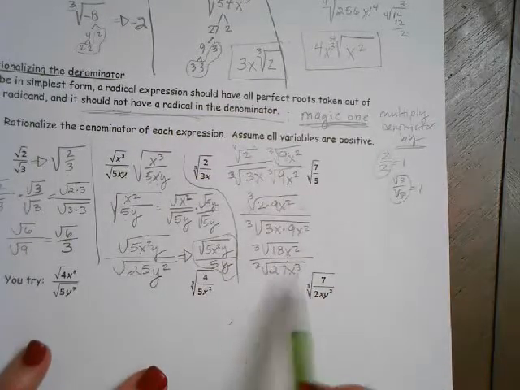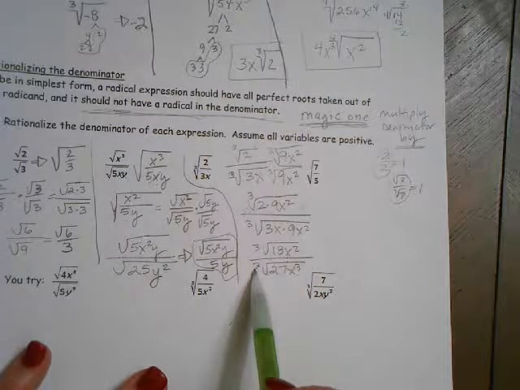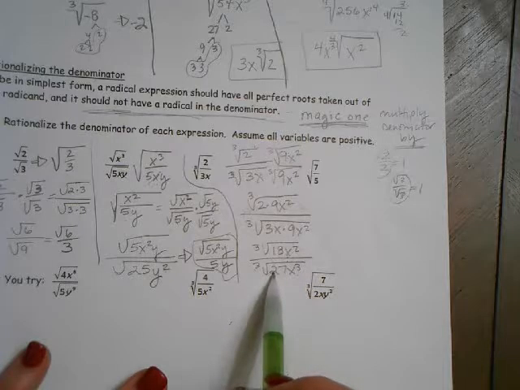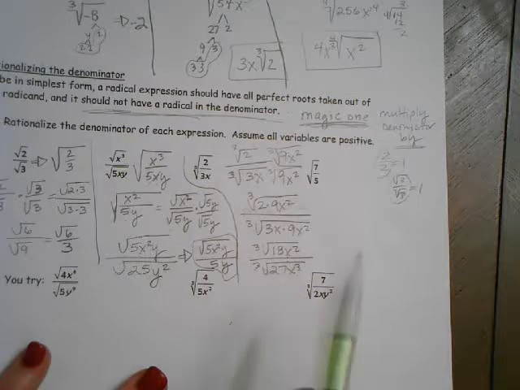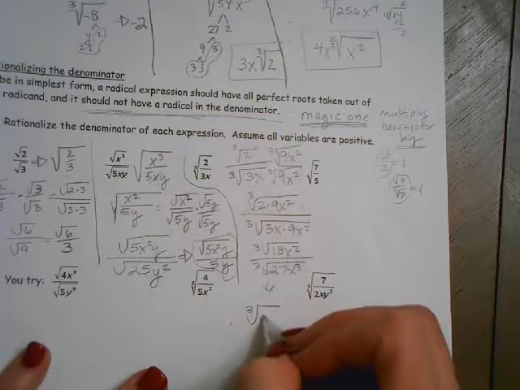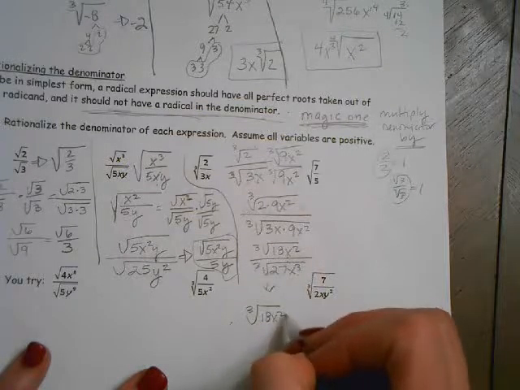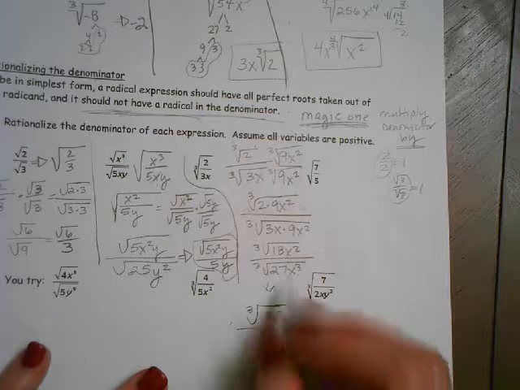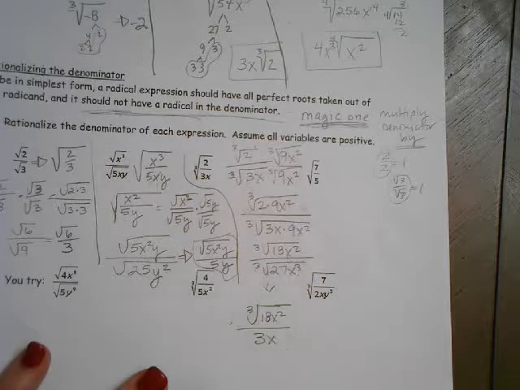Well, the cube root of 27x cubed really is, the cube root of 27 is 3, and the cube root of x cubed is x. So therefore, I can finally rewrite this as 3 times the cube root of 18x squared. There's nothing I can reduce on that, and then it becomes 3x on the bottom.